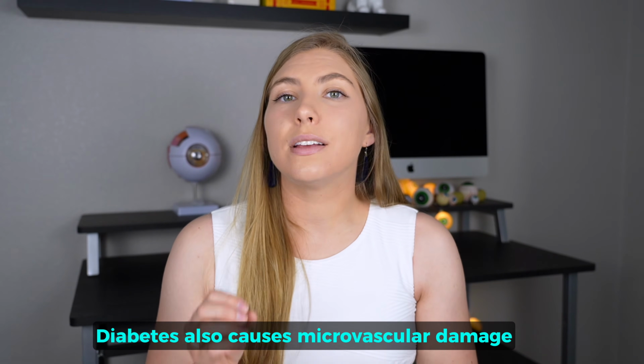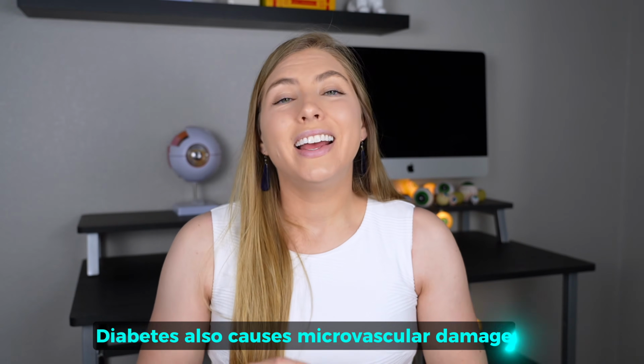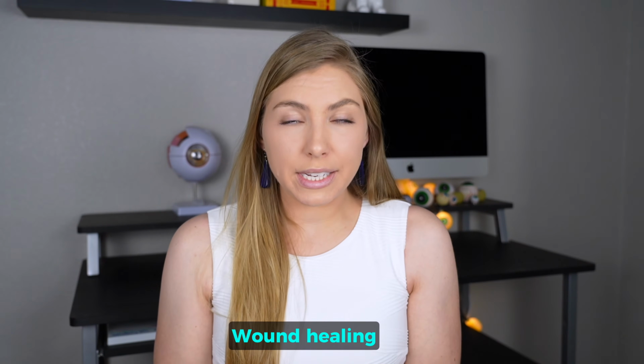Diabetes also causes microvascular damage. This is what affects wound healing. Many people are also familiar that the distal limbs tend to have more difficulty healing, which can sometimes lead to toe, foot, or leg amputation in severe cases because blood flow is not getting to that area because of this vascular damage. Well, this vascular damage can also occur in the eye.